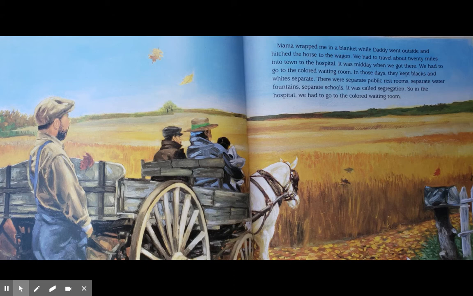We had to travel about 20 miles into town to the hospital. It was midday when we got there. We had to go to the colored waiting room. In those days, they kept blacks and whites separate. There were separate public restrooms, separate water fountains, separate schools. It was called segregation. So in the hospital, we had to go to the colored waiting room.